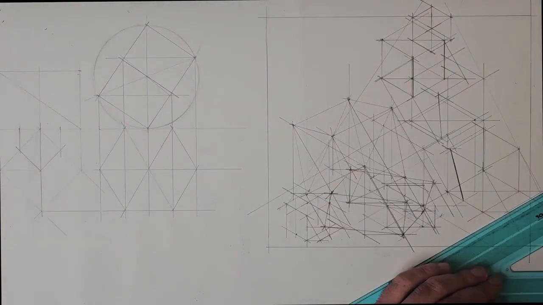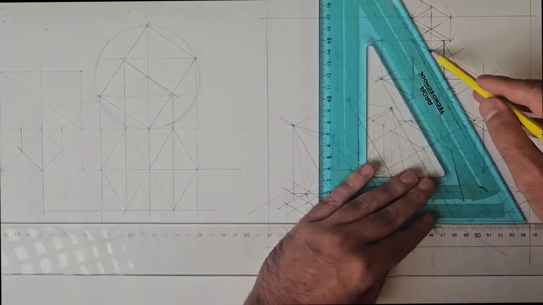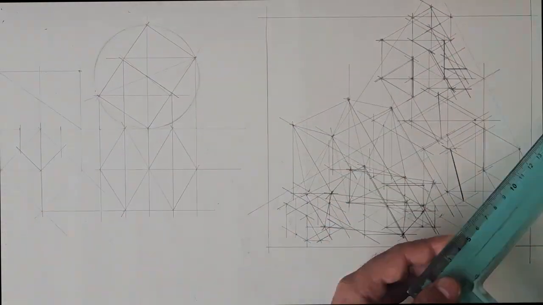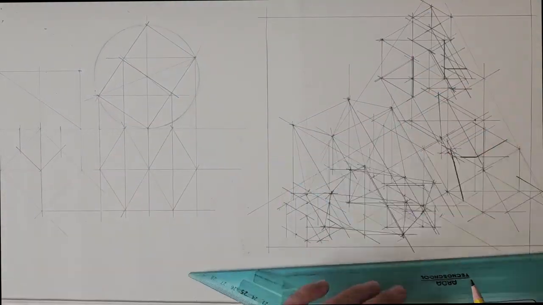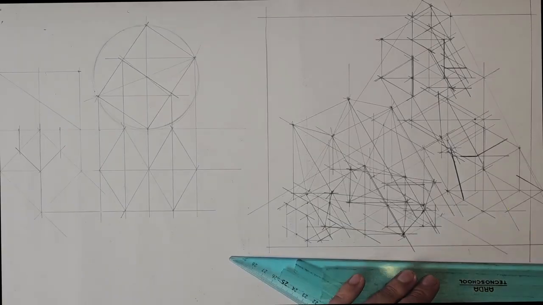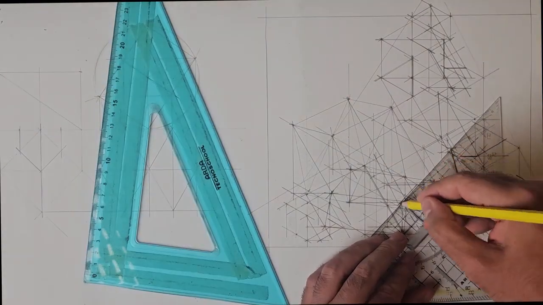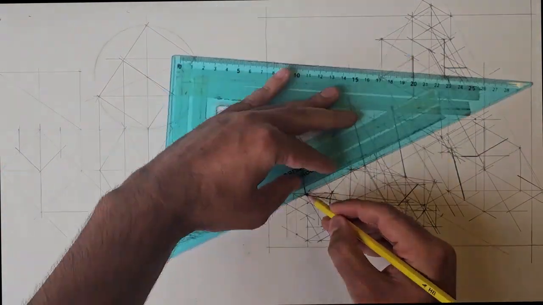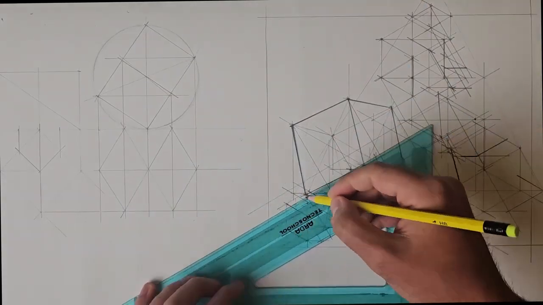Quite a bit of line work. Obviously we are going to use our spatial vision to see through these lines. Just a bit more of the line drawing. Next up, we're going to thicken the line drawing to make sure it reads easily.